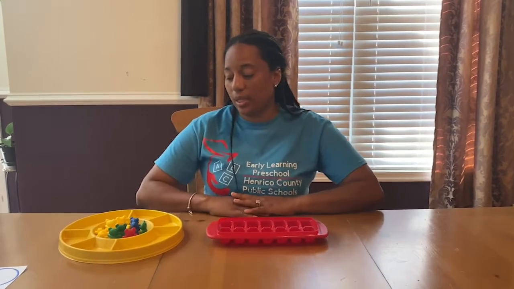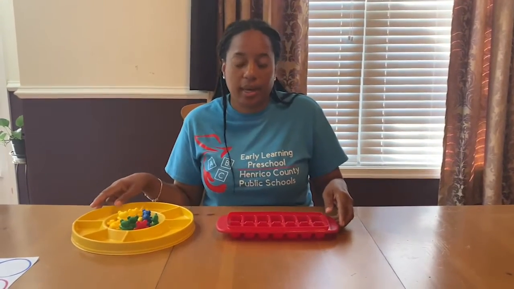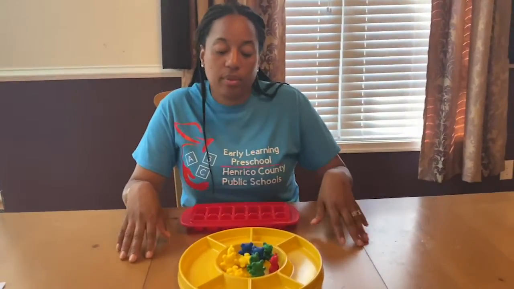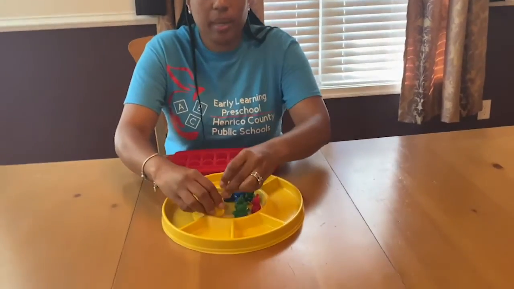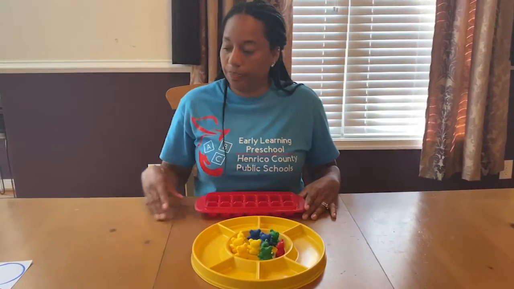Hi friends! In our previous lesson, we were counting our counting bears. Today's lesson, we are going to be comparing our bears that we found in our cave. Now, when I looked this morning in the cave, there were a new set of bears there. And we're going to also compare these by the color.